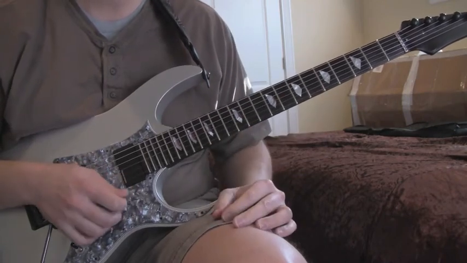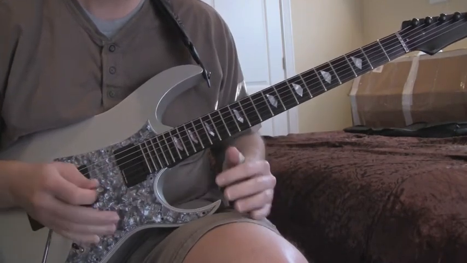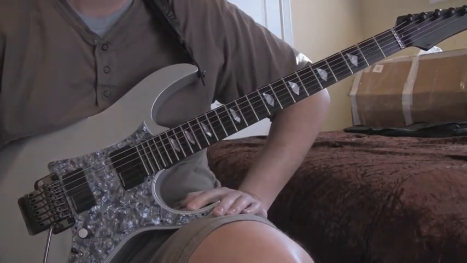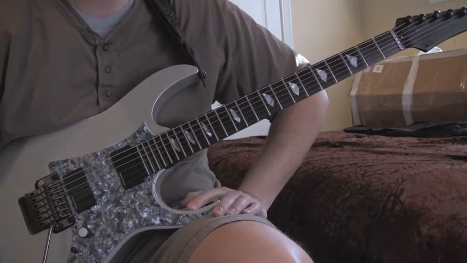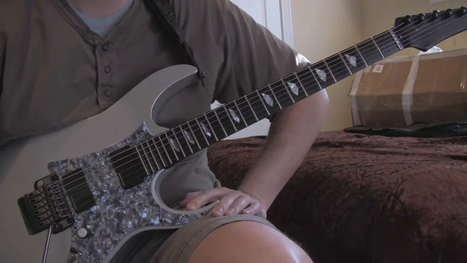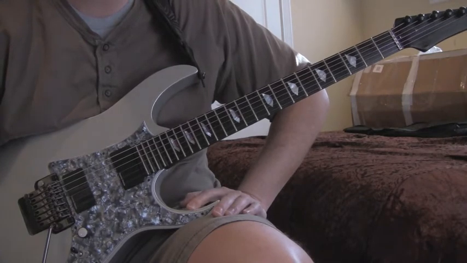I already went over the tapping part, the tapping lick. Anyway, that is what I'm doing there. We're just going to take the 7th chords that can be built out of any major scale. Doesn't matter which one, they're always the same, it just depends on what degree you're starting from.